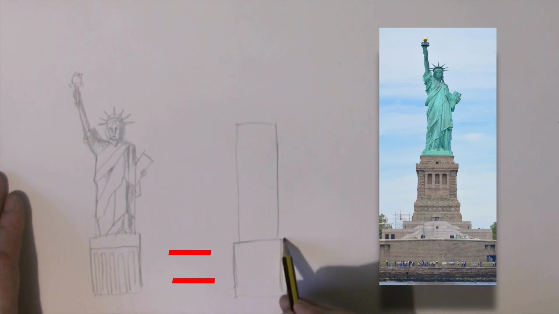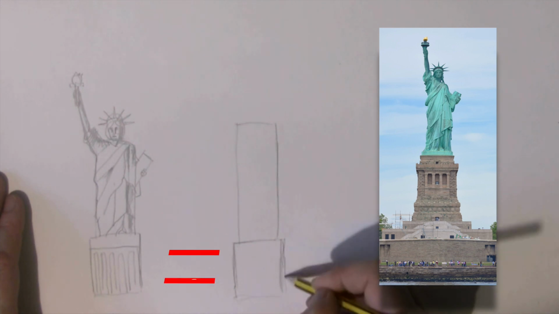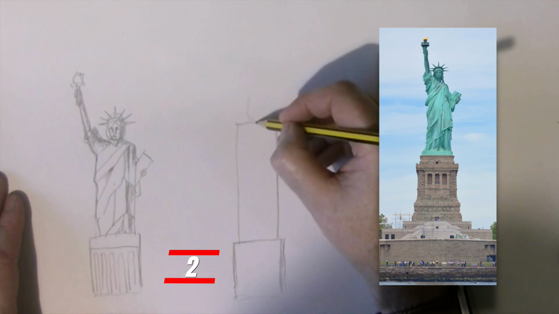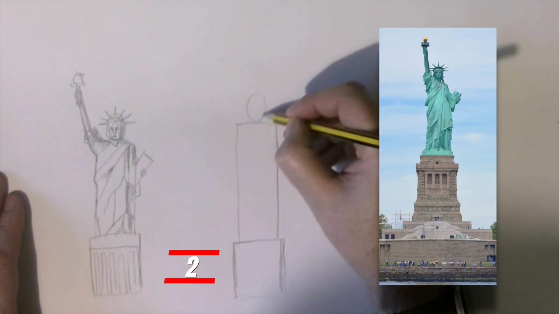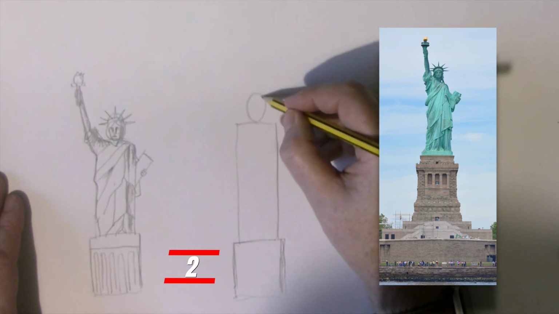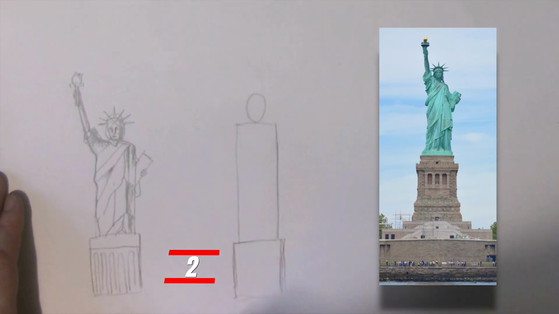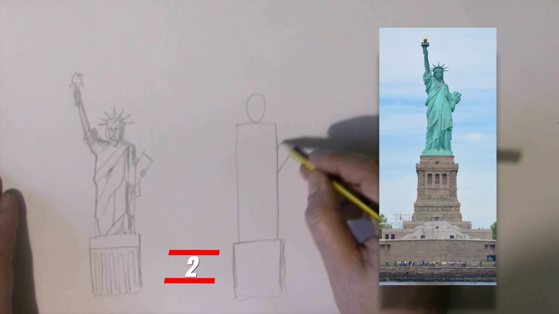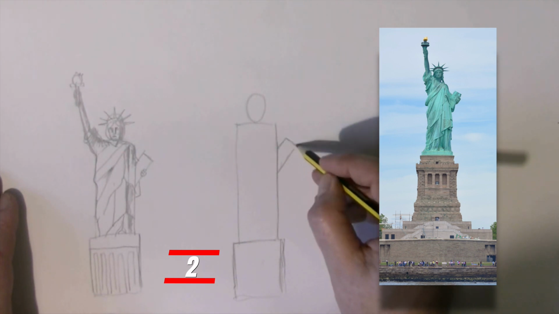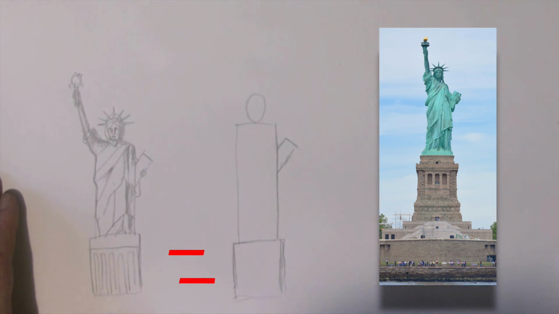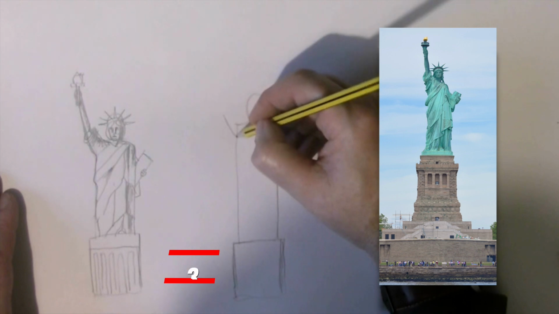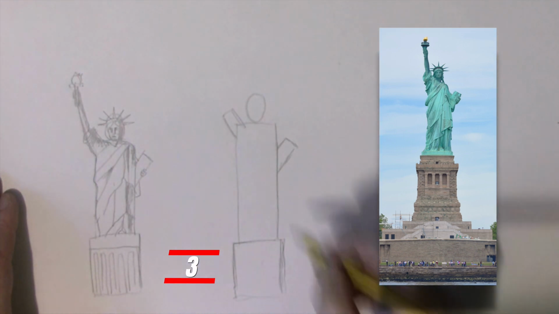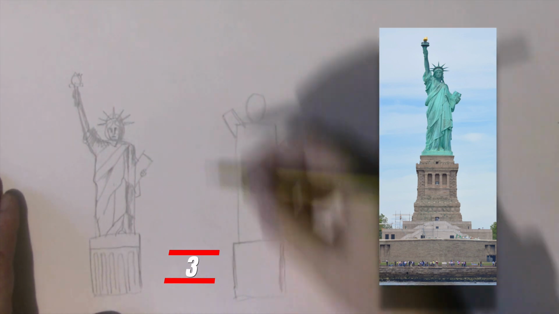Okay, so it's basically almost like a square or a rectangle with a long rectangle on it. Then I'm going to add an egg shape for the head. So we've got that, nice and simple. Then we're going to have a rectangle coming out to the side for the book that she's carrying. Then I've got another rectangle there to show her sleeves. Not too big, but her sleeves are a bit thicker than her arm.